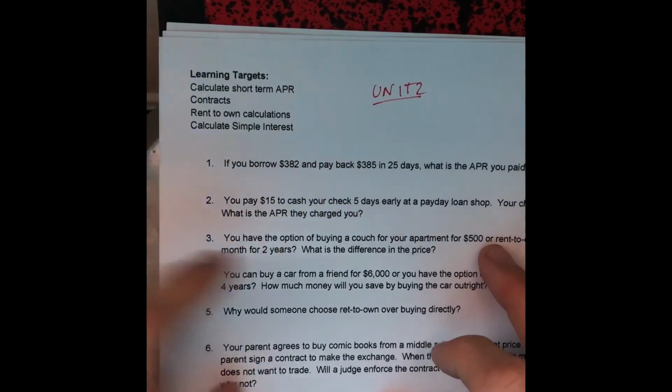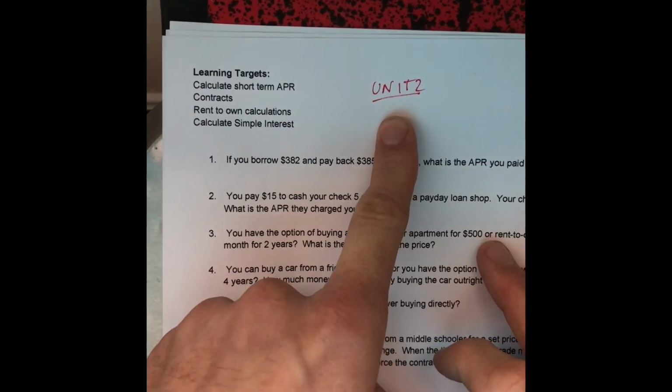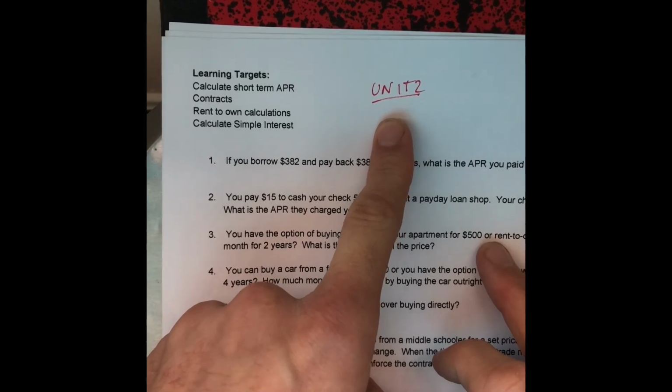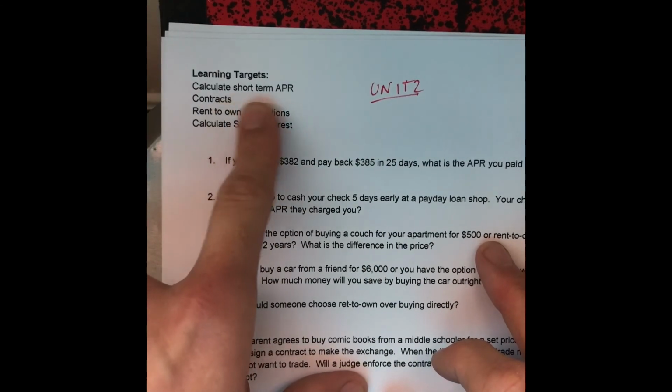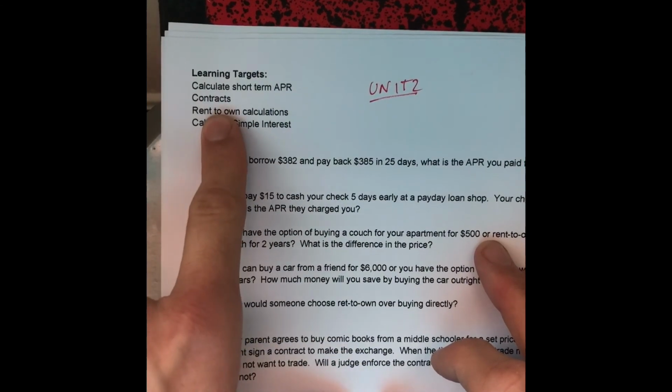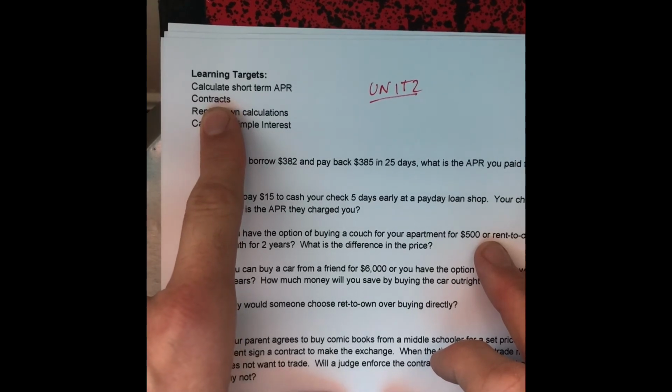Hey everybody, I'm going to do the Unit 2 study guide. So this is for the test for financial math. The learning targets are calculate short-term APR. You should know about the basics of contracts.